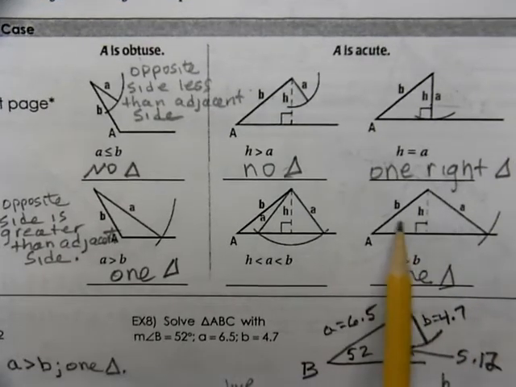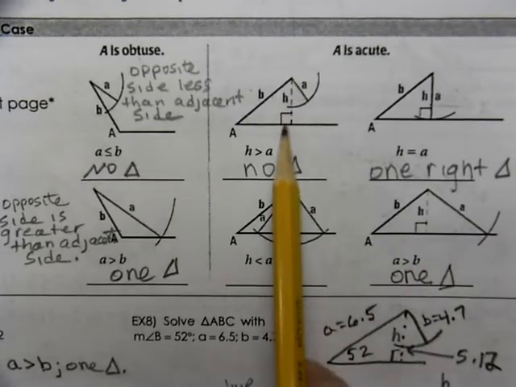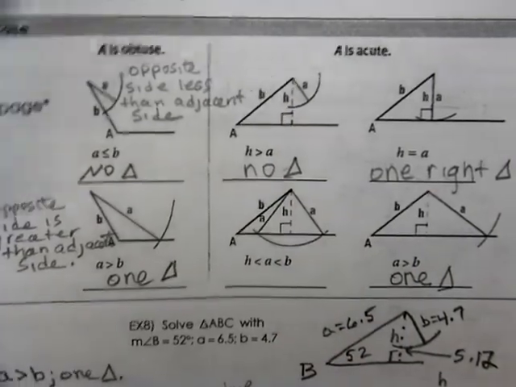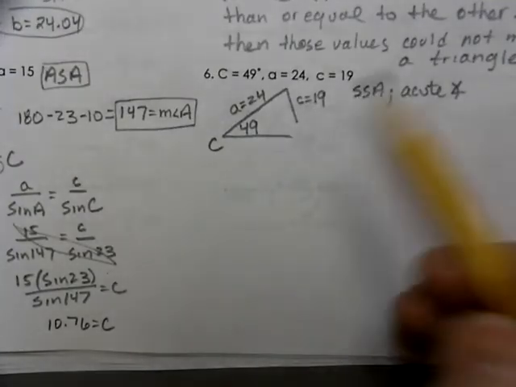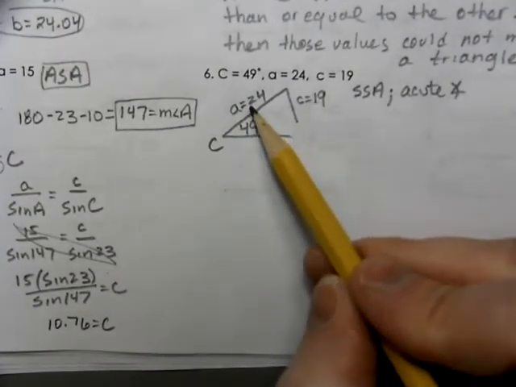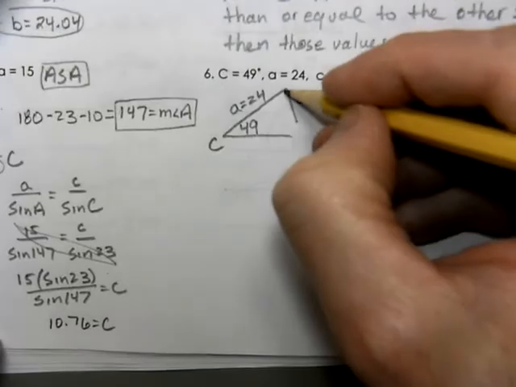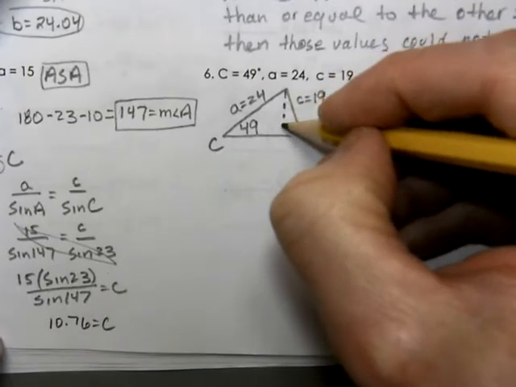If it is not longer than the other side, we have to calculate what the height is. So since 19 is definitely smaller than 24, we need to calculate what this height is.